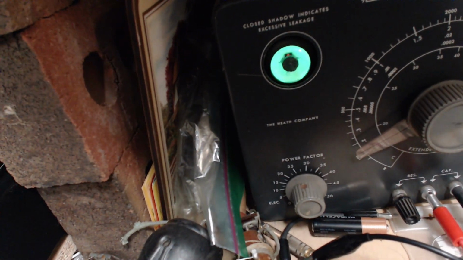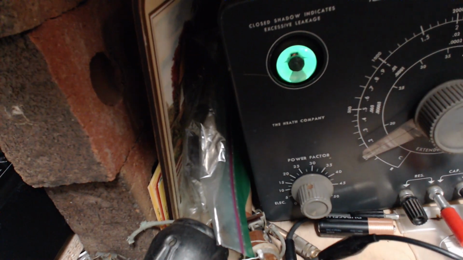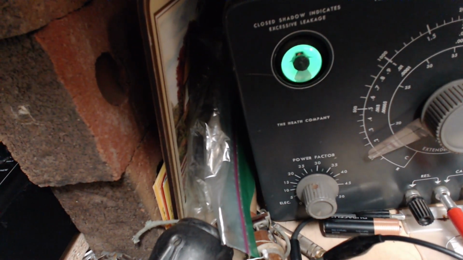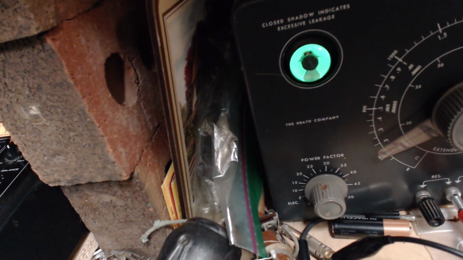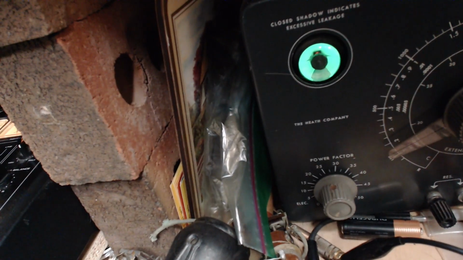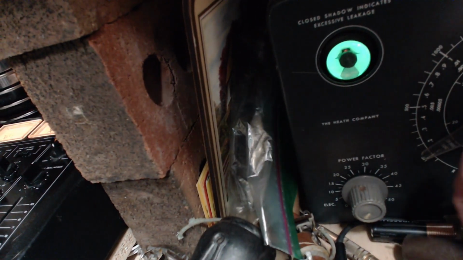There we go. Oh my gosh, look at that. I can't believe it. 150. Oh my gosh, it's in great shape. Oh, it's as good as can be. Put it back in. That's a good one. I don't want to test it at a higher voltage. That's high enough, what we just did there.